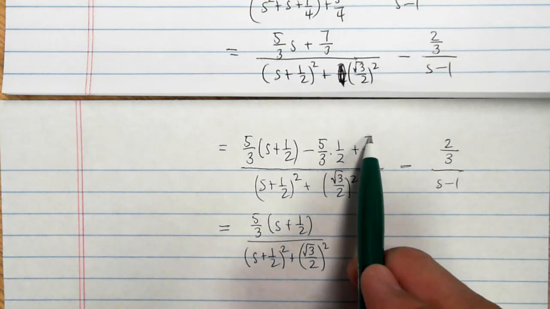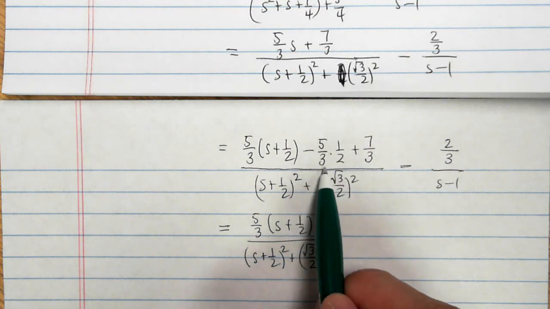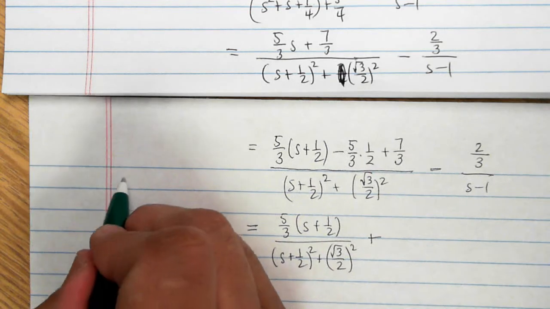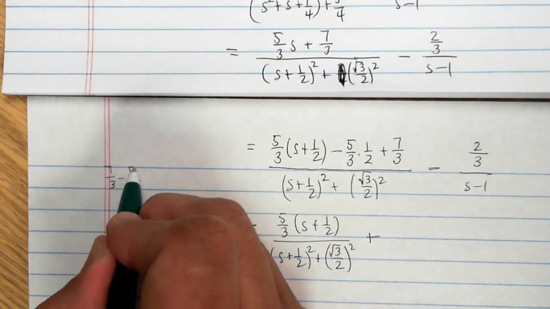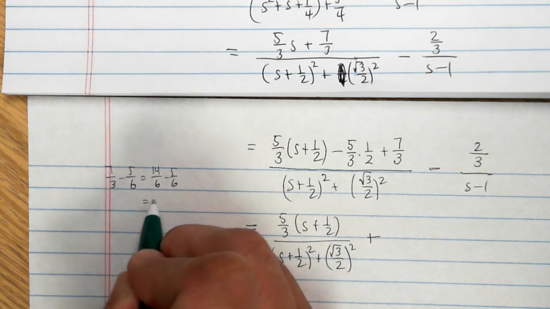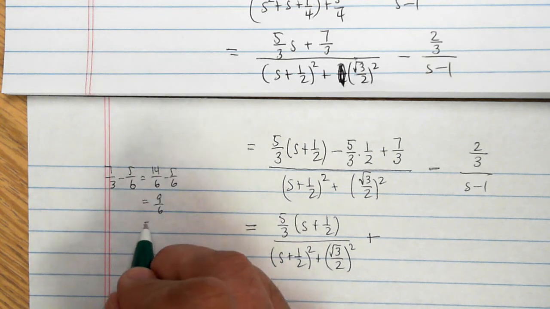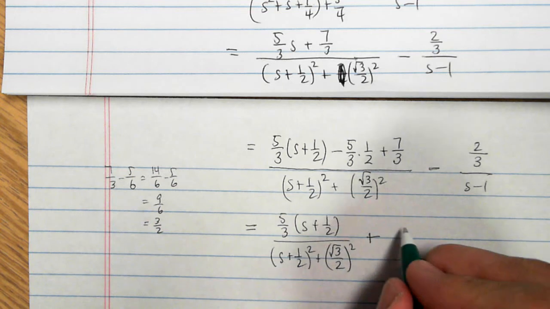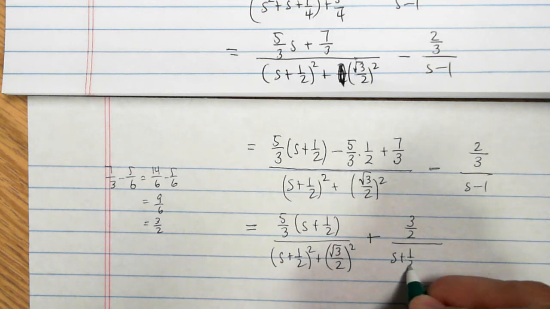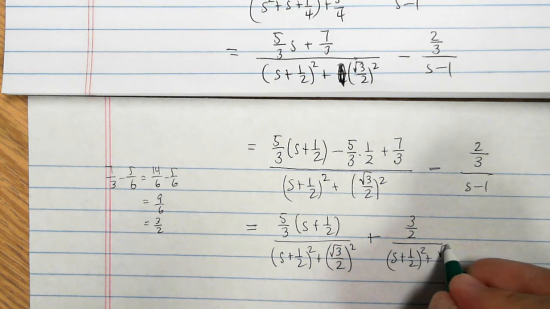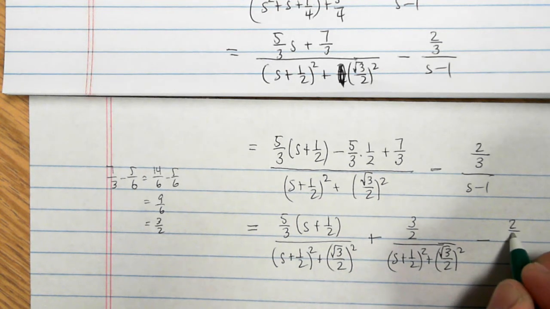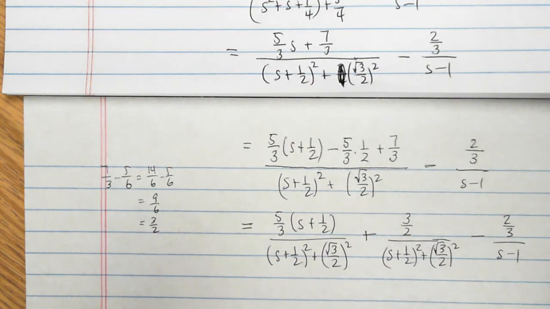This remaining part is going to be 7/3 minus 5/6. So just do the arithmetic over here on the side. 7/3 minus 5/6 is 14/6 minus 5/6, or 9/6, or 3/2. So 3/2 over s plus 1/2 squared plus square root of 3 over 2 squared minus 2/3 over s minus 1.